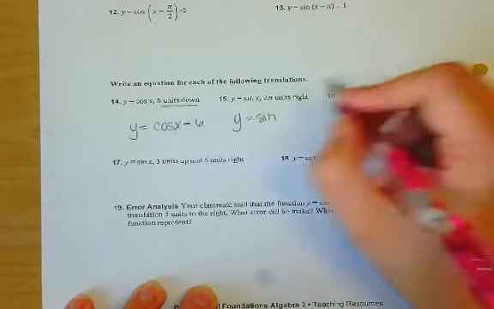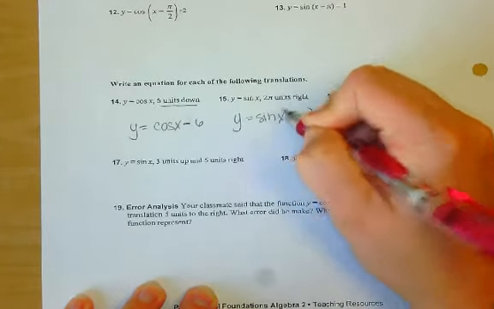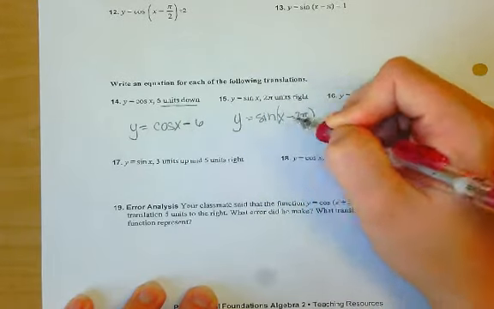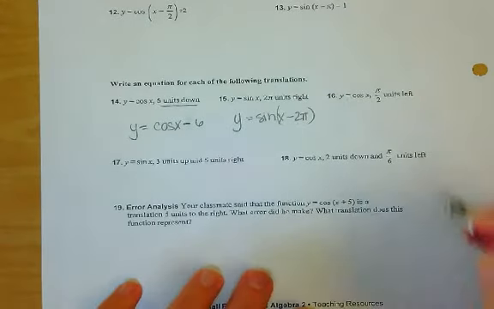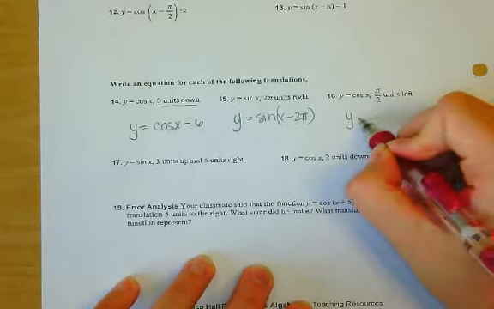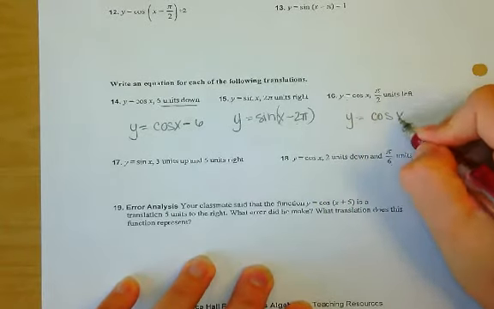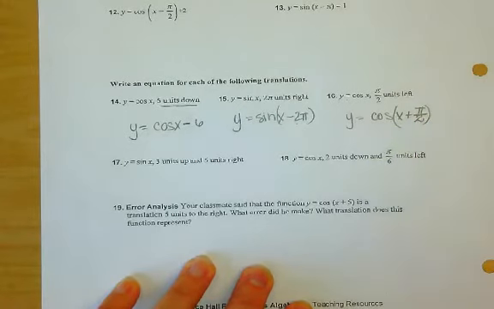So the sine of x minus 2 pi, and I need to make sure that I have parentheses in my problem. So now for number 16, I have y equals the cosine of x, and then I'm going left pi over 2. So I need to make sure that I have a plus, and I need to make sure that I show that that pi over 2 is inside parentheses.